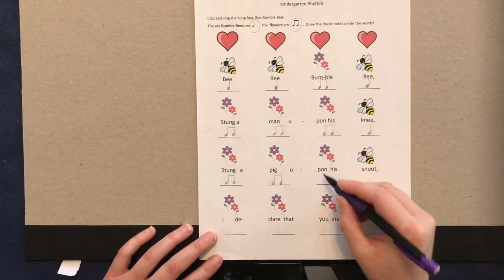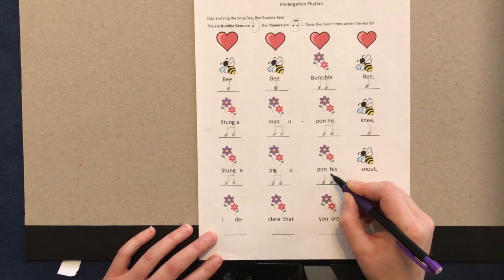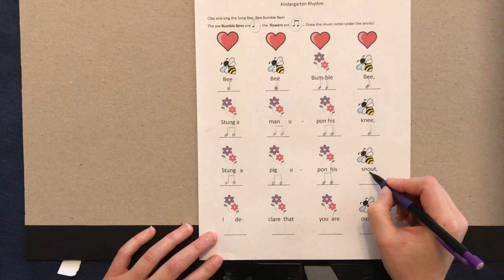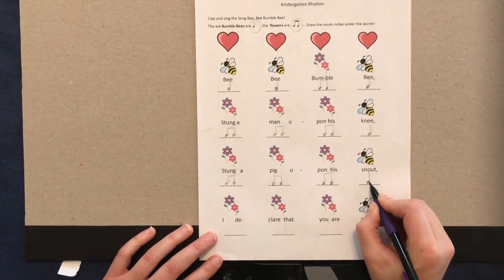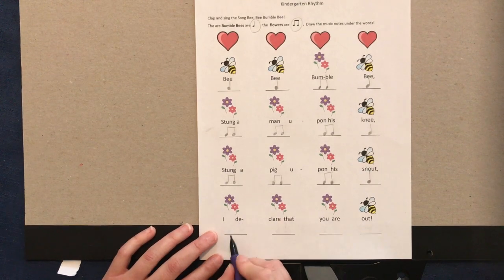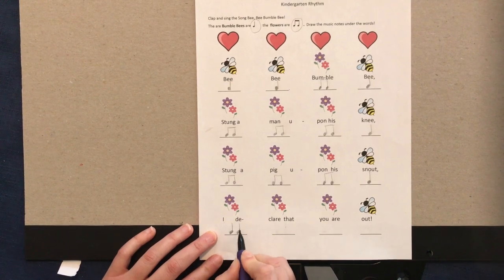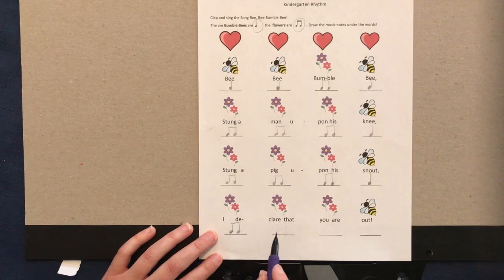Pawn his has flowers on it, so that's TT. Snout, we have a bumblebee, another ta. And at the bottom, I'd is flowers, so we draw TT. Claire that, TT.